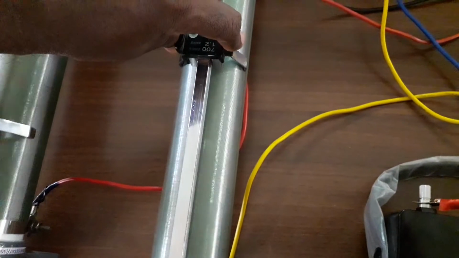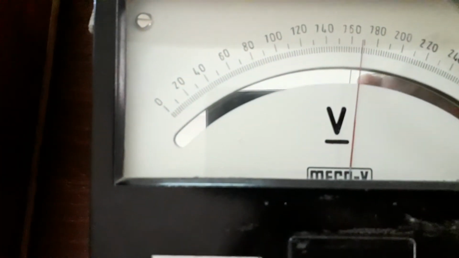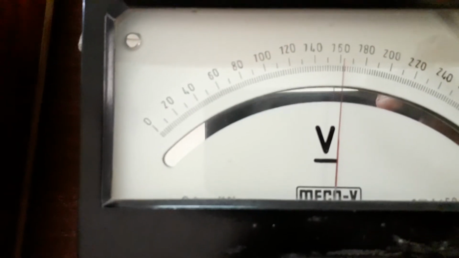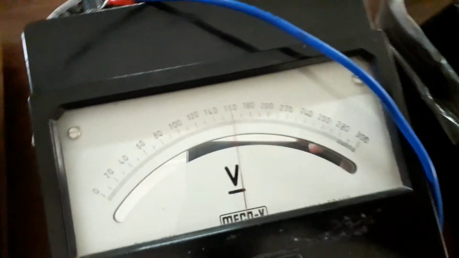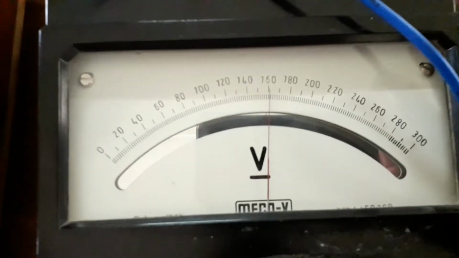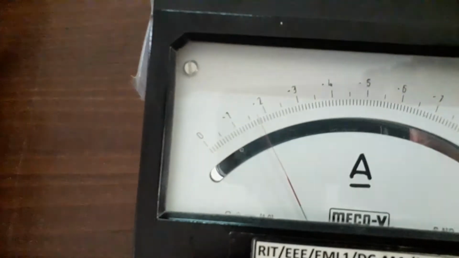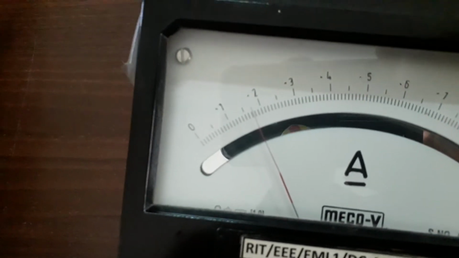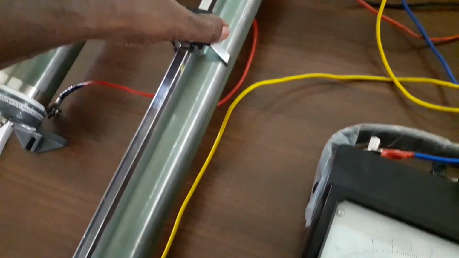Now again we are changing the rheostat position. You look at your voltmeter, it is now 150. It is increased by 10 volts from 140 to 150. Now your current is also increased from 0.15 to 0.17, right?